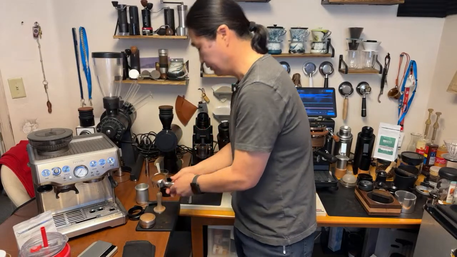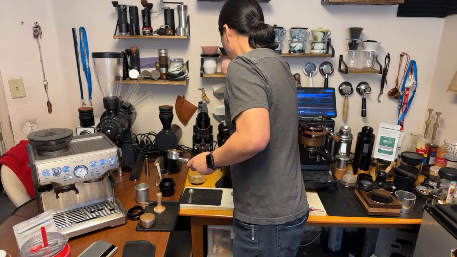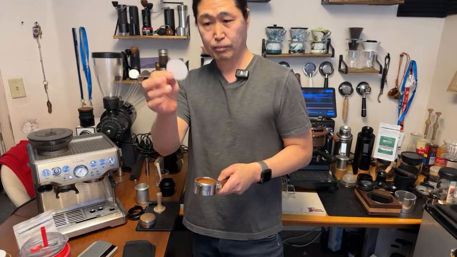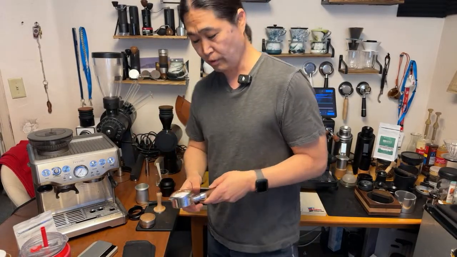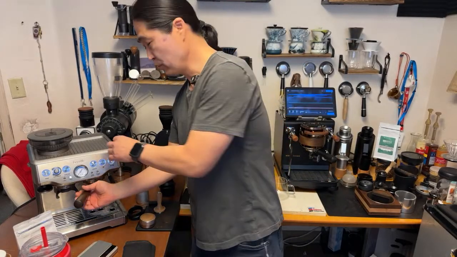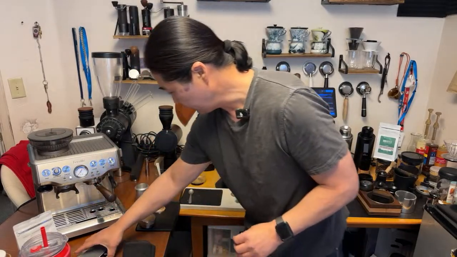Okay, here we go. Lately I've been really enjoying putting the paper on the top, like so, when it comes to a puck screen, because I've been scratching my shower screen a lot lately. So yeah. All right, let's give it a shot here.